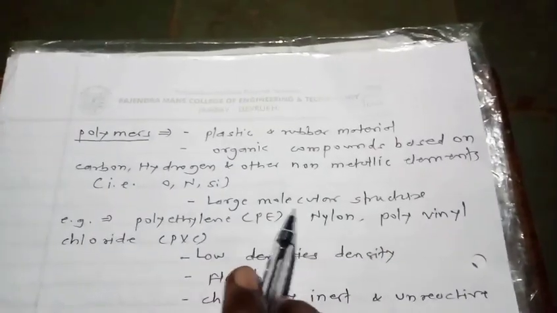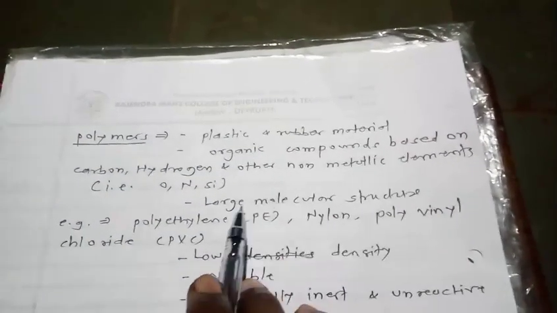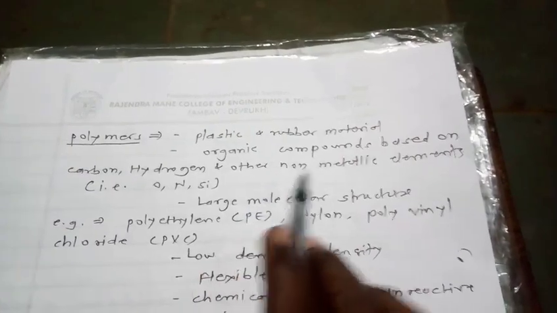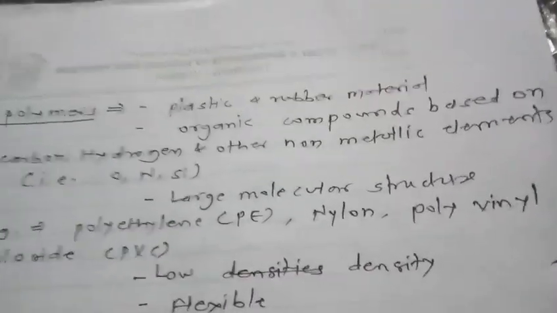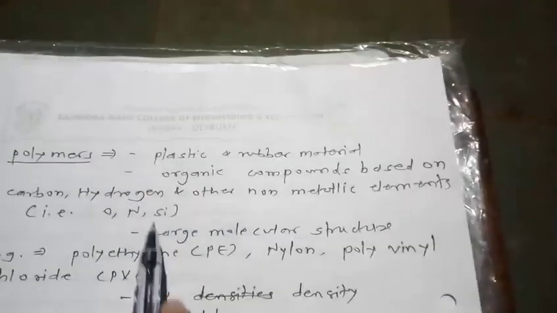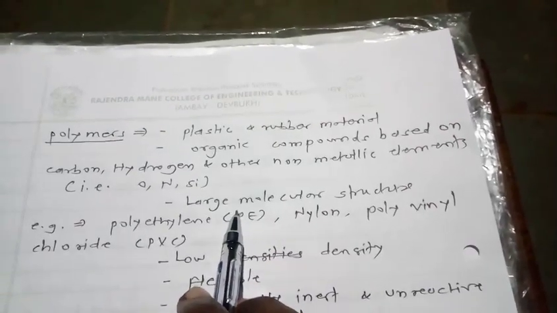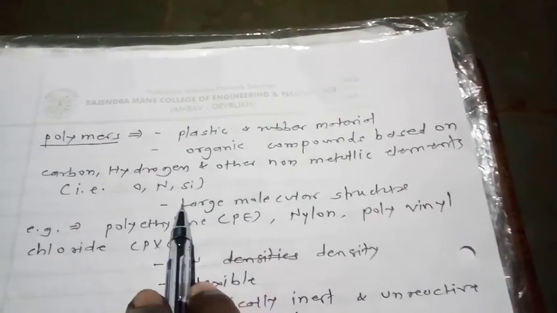Polymers are made up of organic compounds based on carbon, hydrogen and other non-metallic elements, such as oxygen, nitrogen and silicon, right? So a large molecular structure is available for the different polymers.